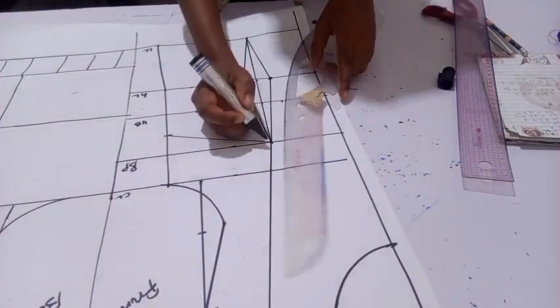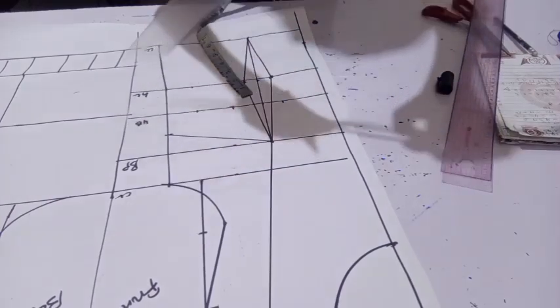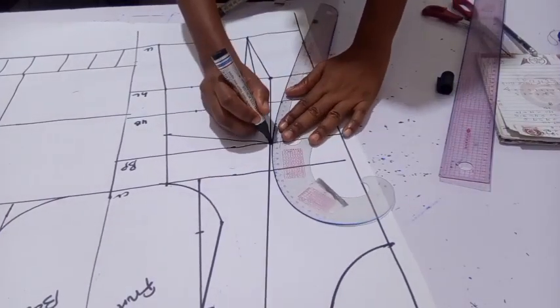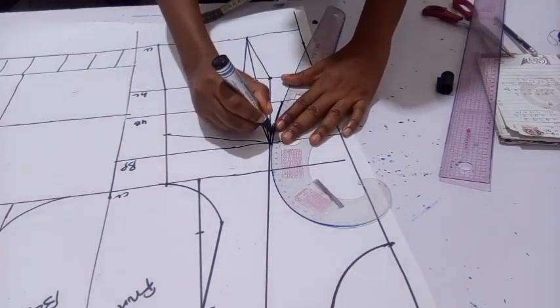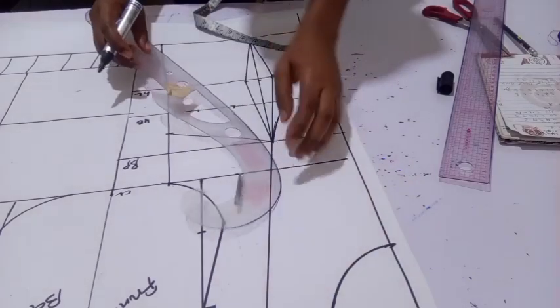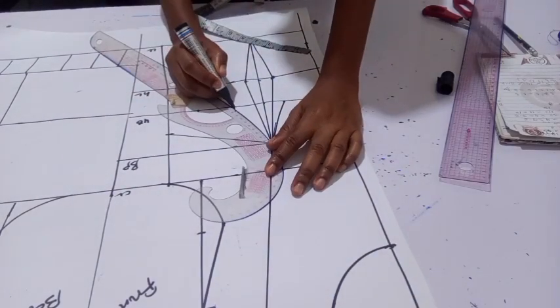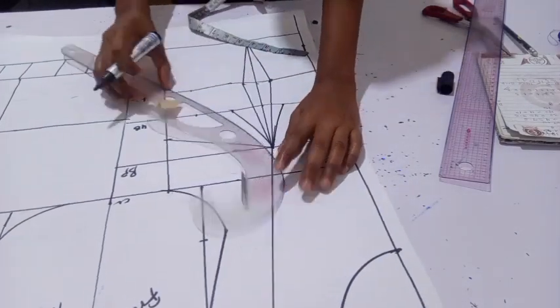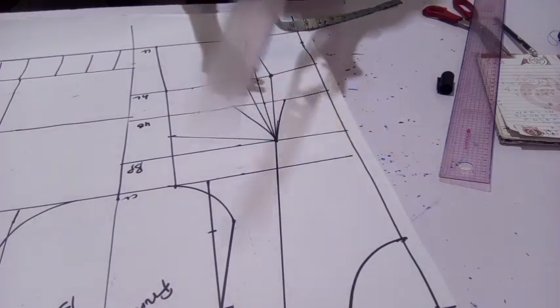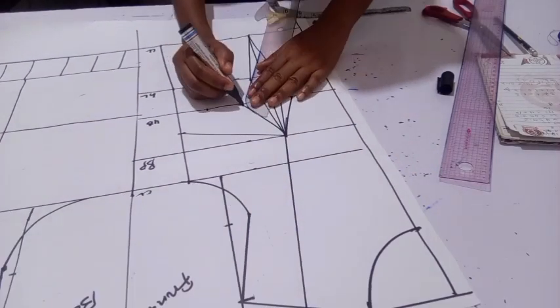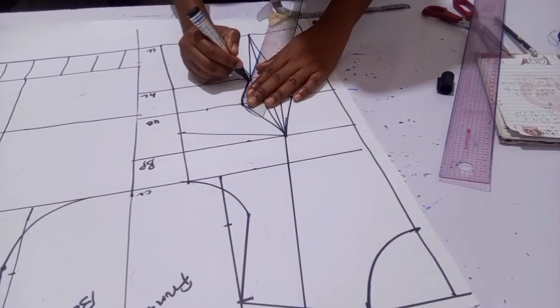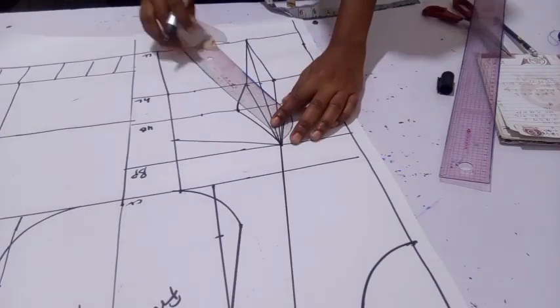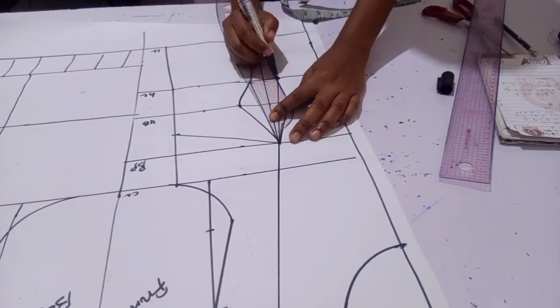Just follow what I did. Watch the video well and follow what I did. Just go ahead to share it on your under bust to create your curve. Can you see? So I just went ahead to create my curve at that point to my bust point. So I went ahead to connect down to my waistline. Just do yours as I am doing and you will get it.